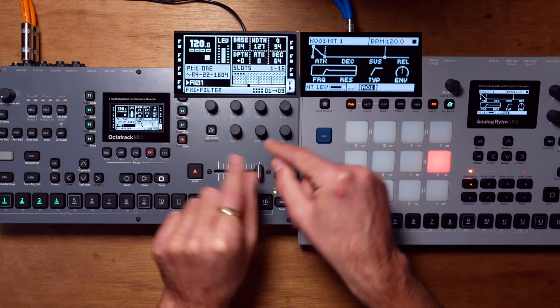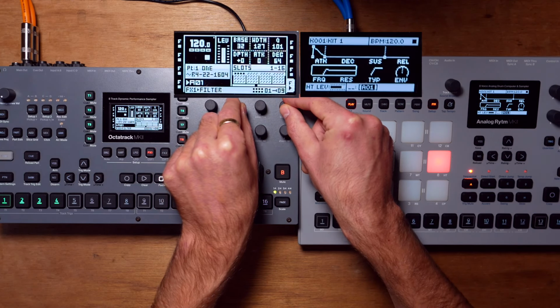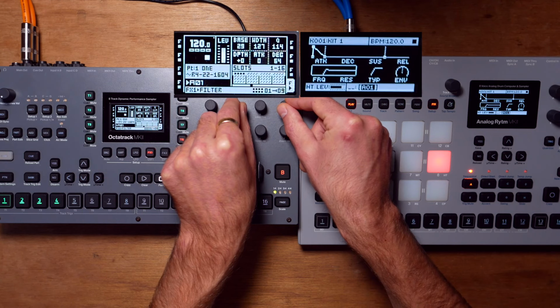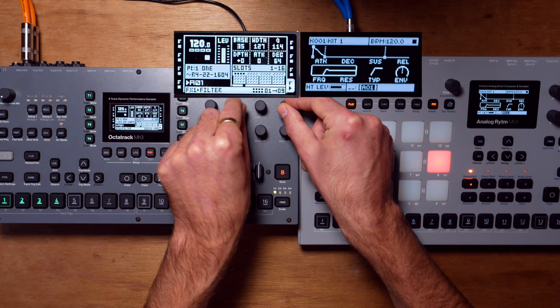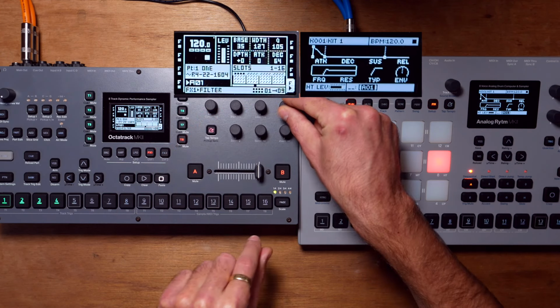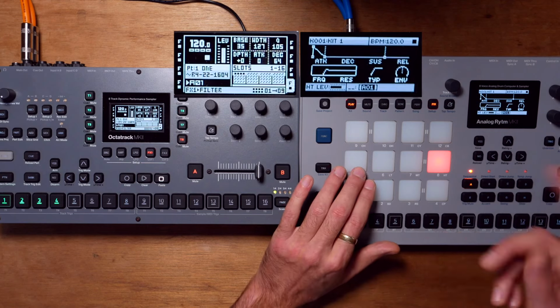Let's add a little bass using the high pass filter with a low frequency and a lot of resonance. Let's try the same thing on the Rytm.